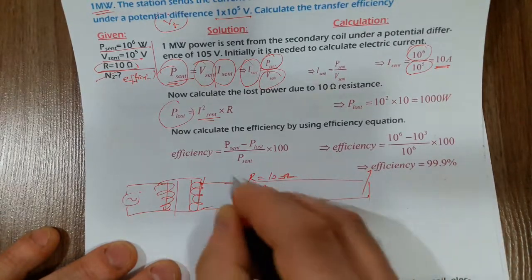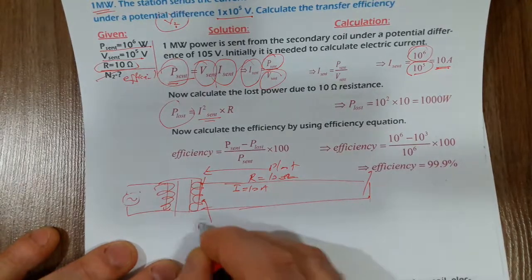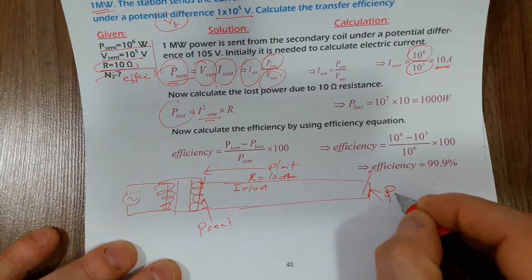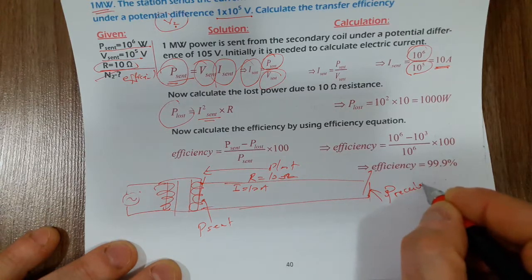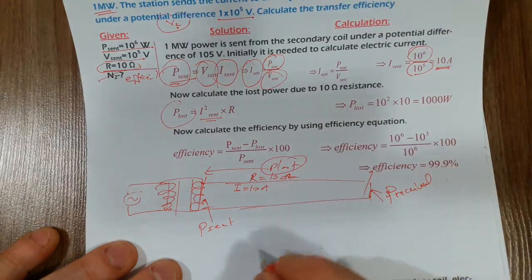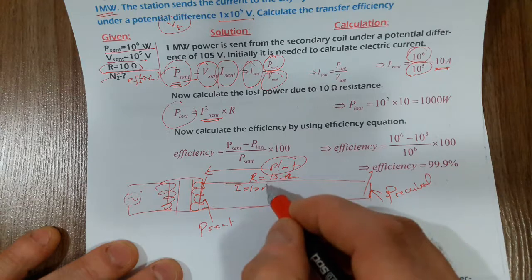Here we send this power by electric current equal to 10 ampere. Because of this resistance, there will be a power lost. So power will be sent here, and we will get some power received here. Then we will find the energy efficiency.